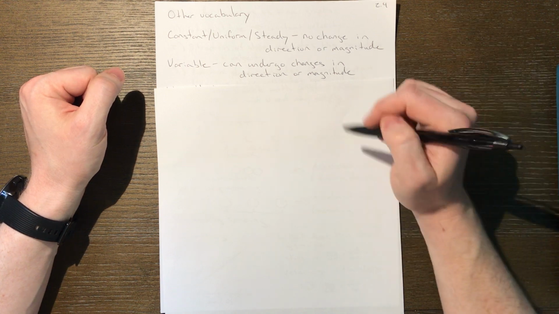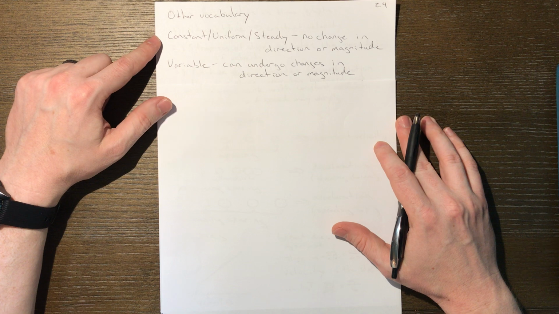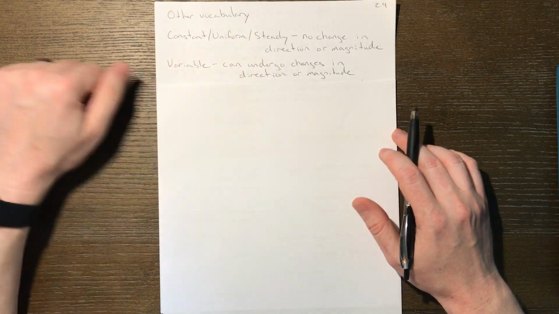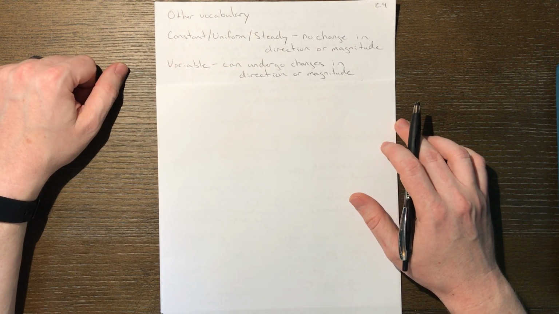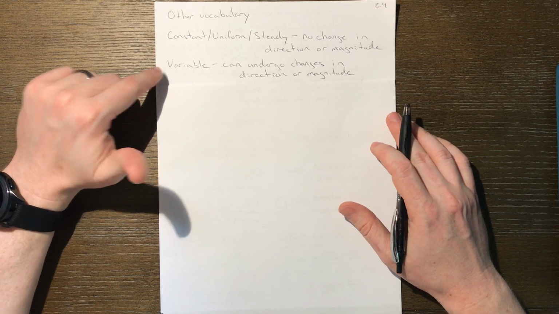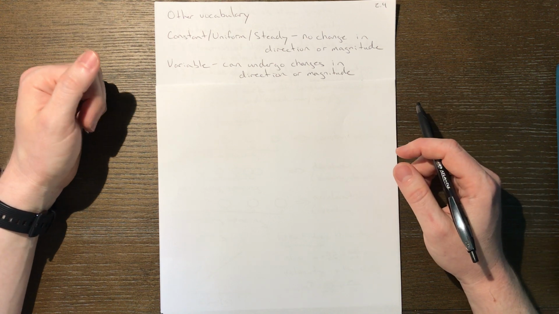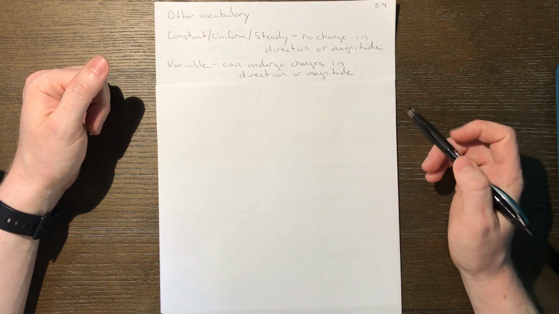And when you go to read word problems, you need to start identifying these sorts of key words that might have some hidden information in them. But I will stress that more when we start problem solving. Additionally, the opposite of that would be a variable speed or variable position.